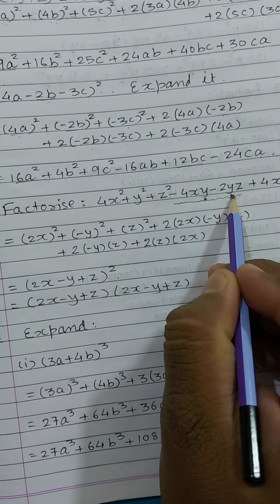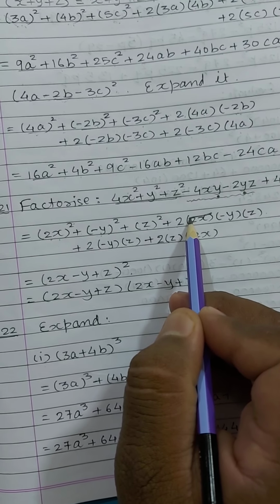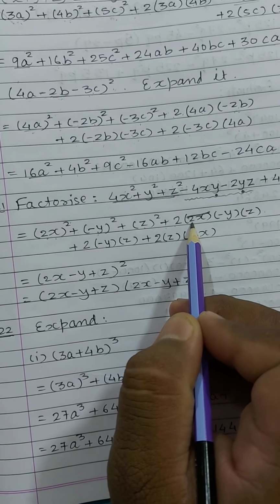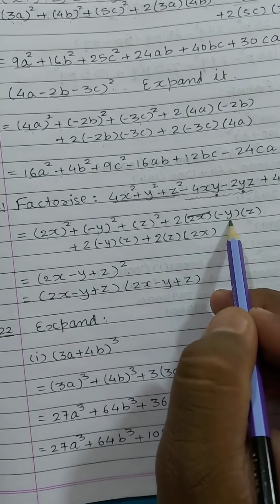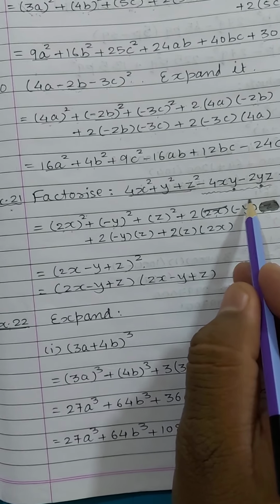So this is square of minus y plus square of z plus 2 into multiplication of 2x into minus y. It is written by mistake. So this is 2 into multiplication of 2x and minus y.